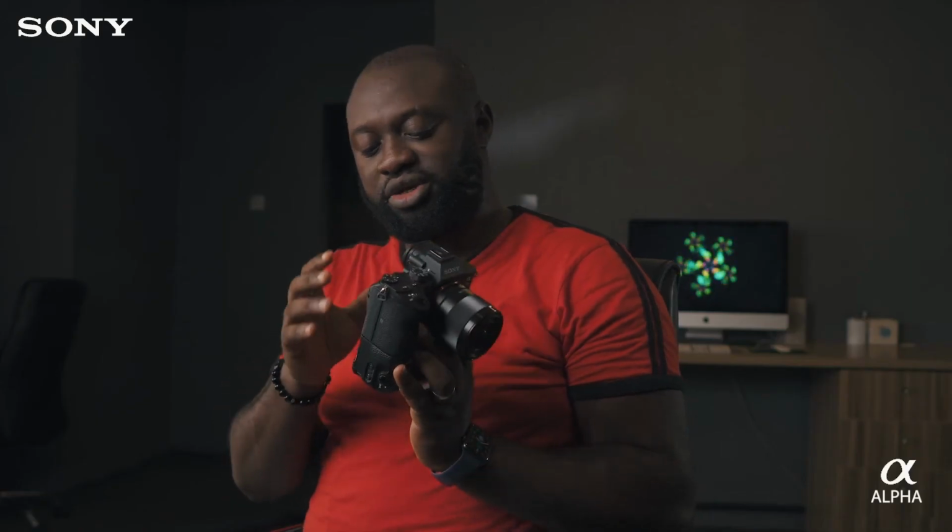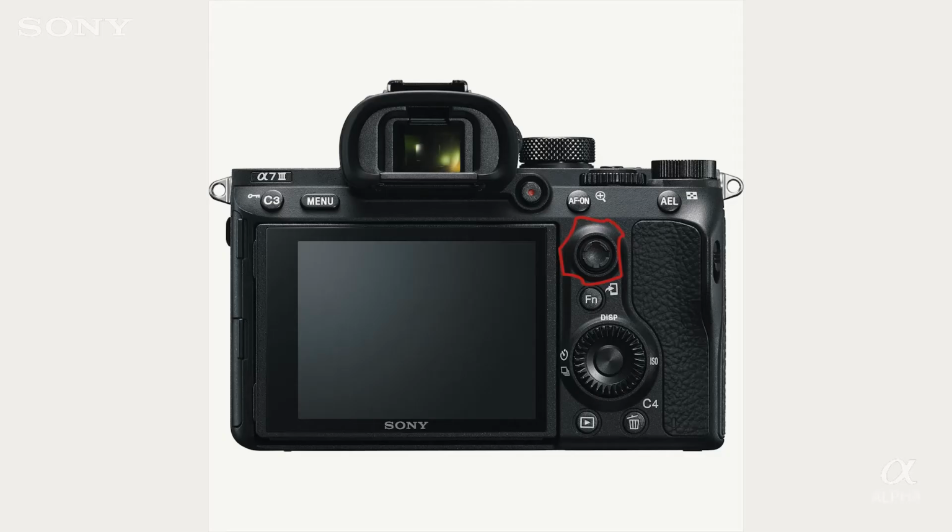Now, another feature I like about this camera is the ability to customize some of these buttons, the C1, the C2, the C3, the C4, which is also your delete button. You can customize all of these buttons. The joystick and the nipple button here, you can customize all of those buttons to various features. I'll give you an example. This nipple button here on the camera is customized to my Super 35 mode. And that's another feature I like about this camera.